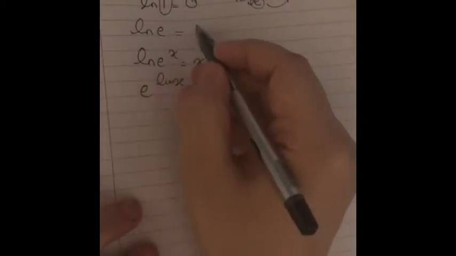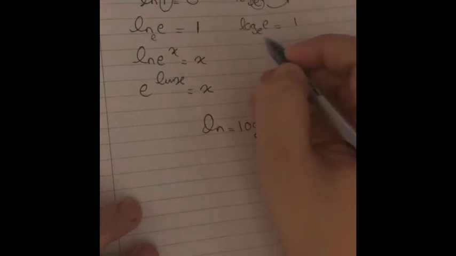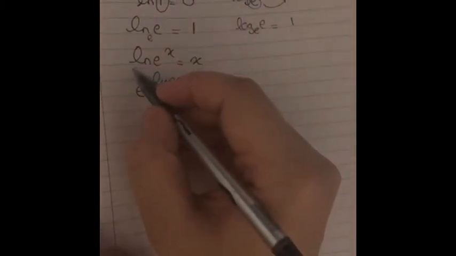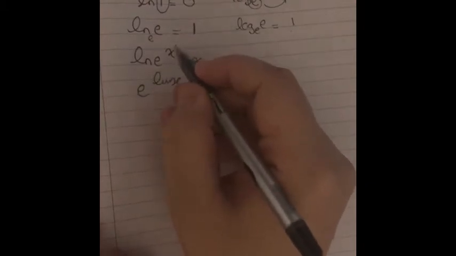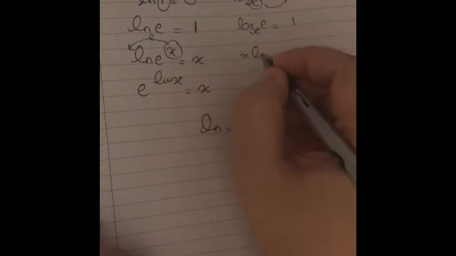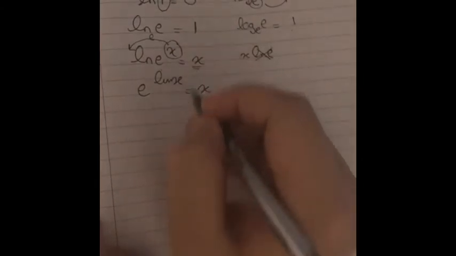Okay, but we don't write log with a base e, we write ln. And here, ln e is always equal to 1. The other properties were log base b of b. So if I have log base e of e, the answer has to be 1 because e to the power of 1 is equal to e. Now, if I have ln of e to the power of x, I can just drop the x over here, so it will be x ln e. And we know that ln e is equal to 1, so the answer is x.